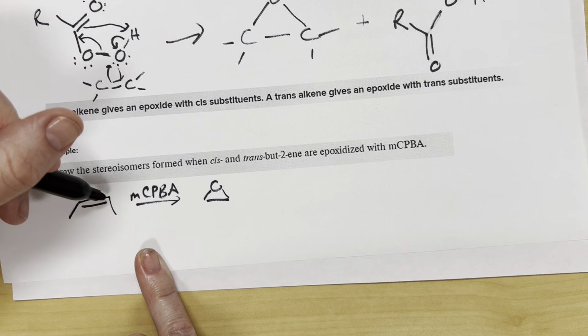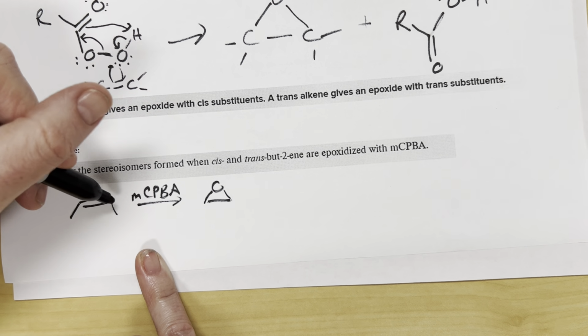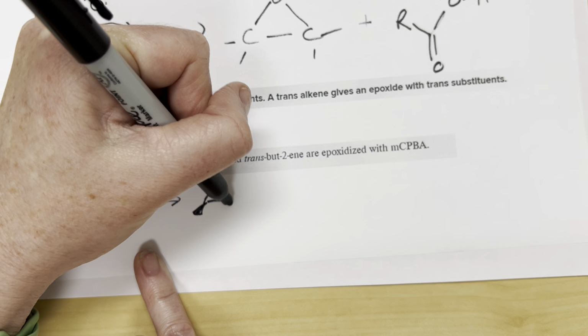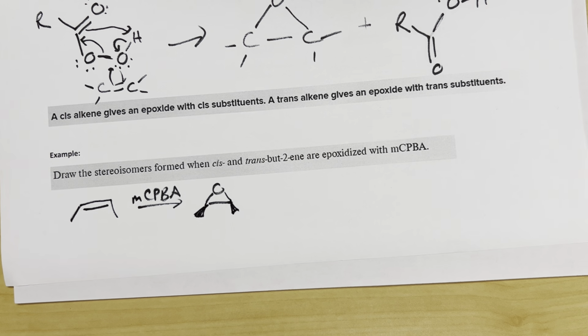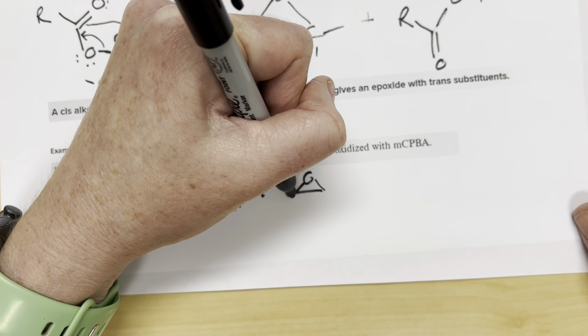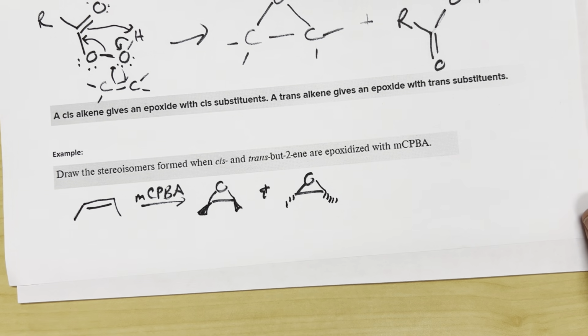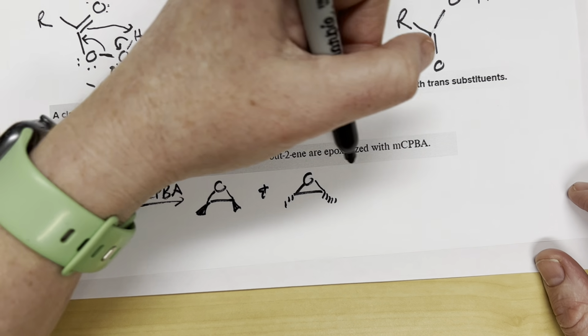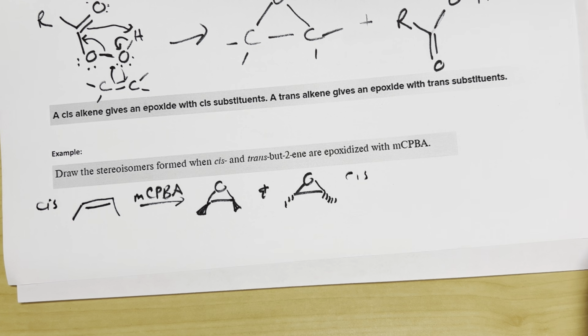Remember the carbon here and this carbon here, they grab onto the oxygen. And in one case, the methyl groups will be like that. And in the other case, you'll have methyl groups like that. Okay, so here we had cis, and you end up with a cis situation.